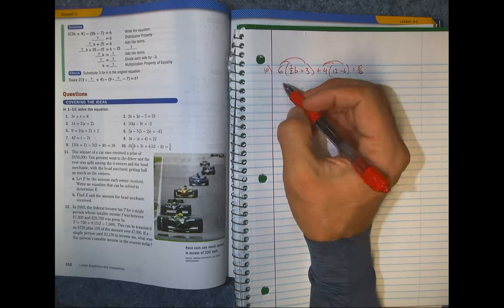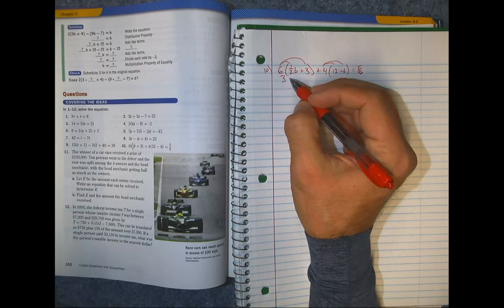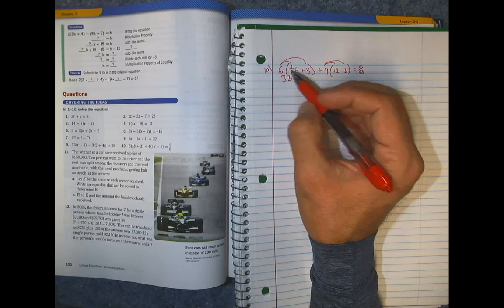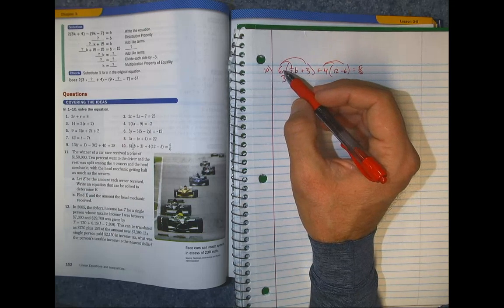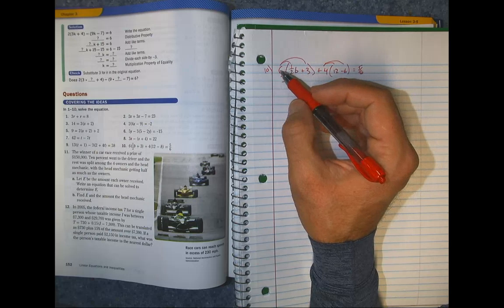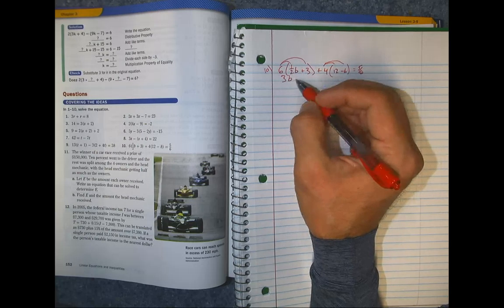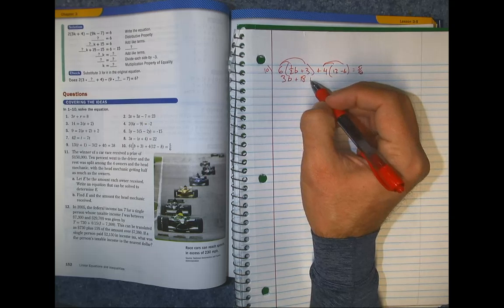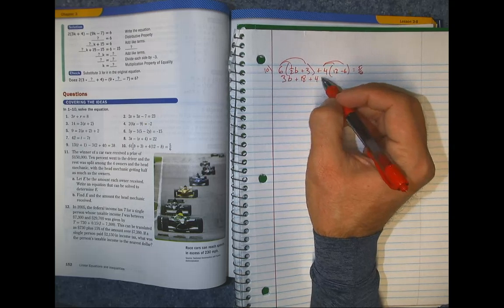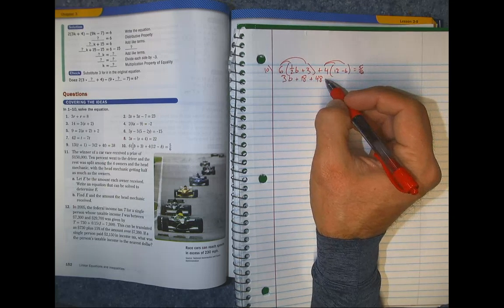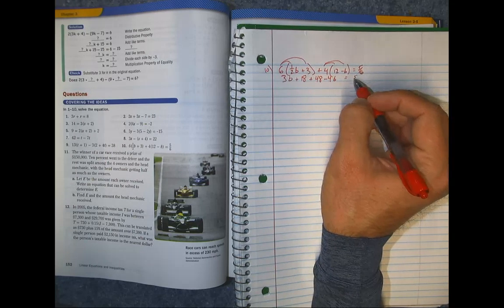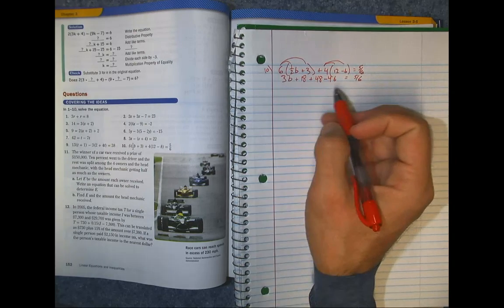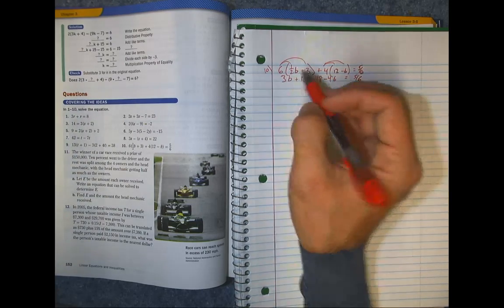So 6 times a half is 3b. Okay, so when you multiply by half, it just takes half the number. It's like dividing by 2. Multiplying by 1/2 is the same as dividing by 2. So I get 3b, and then 6 times 3 is 18. 4 times 12 is 48. 4 times negative b is negative 4b. Still equals 5/6. I'm not ready to even work with this side yet, though. I've still got some simplifying to do.